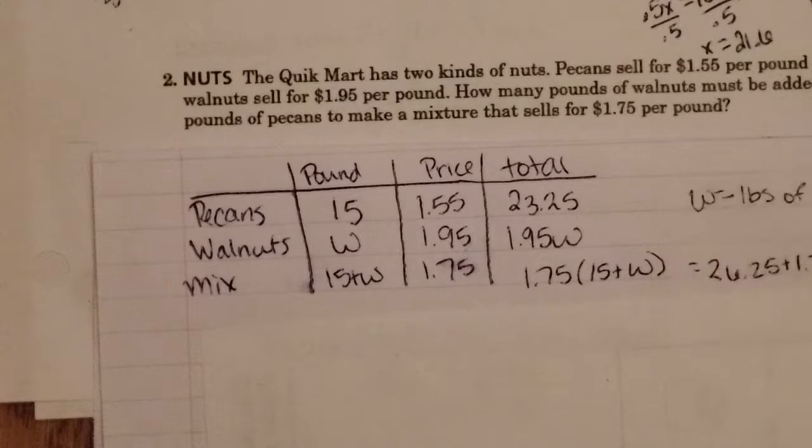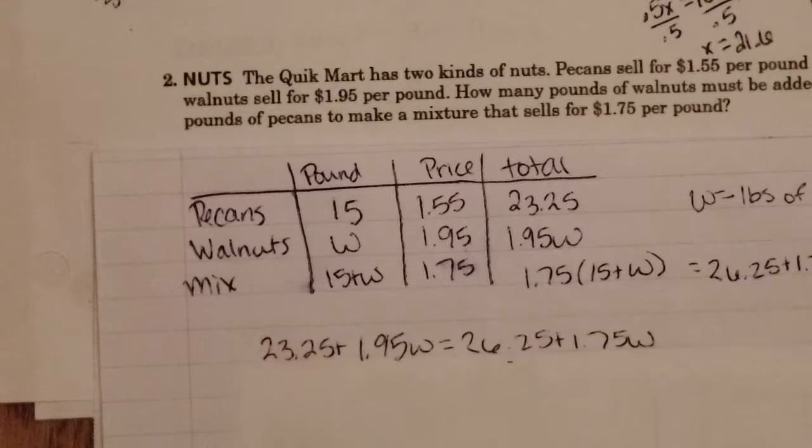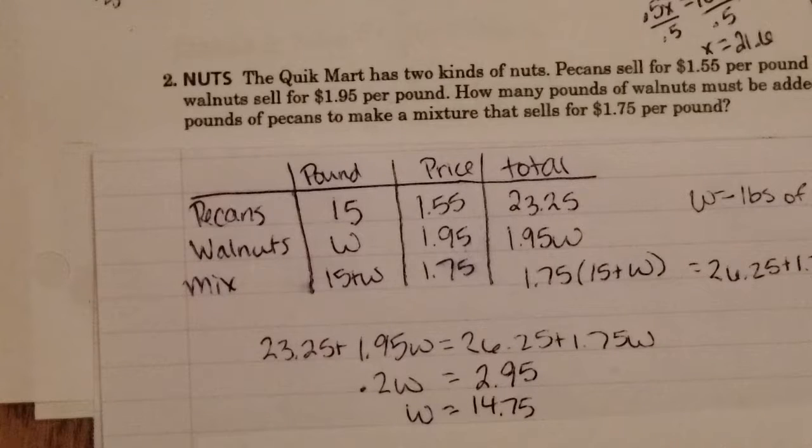When I set up my equation, it's going to look like this. So 23.25 plus 1.95 W equals the 1.75 times 15 plus W, or if you wanted to distribute out already, 26.25 plus 1.75 W. I then need to solve for W, and I should get W equals 14.75. And that means that I need 14.75 pounds of walnuts to make my mixture sell for $1.75.